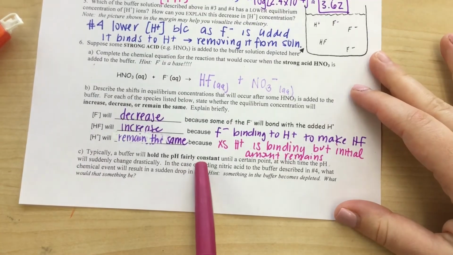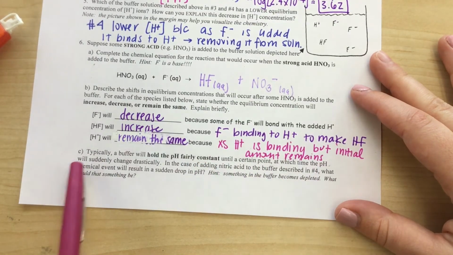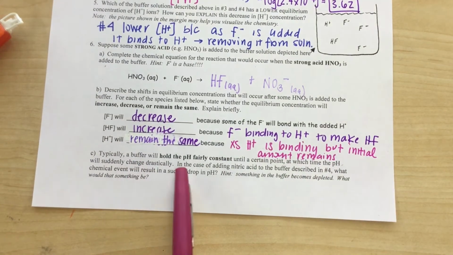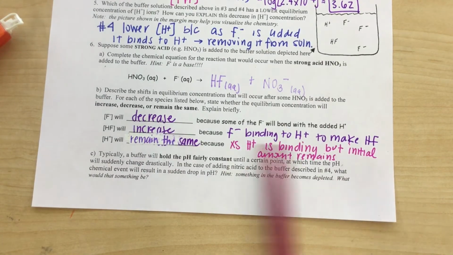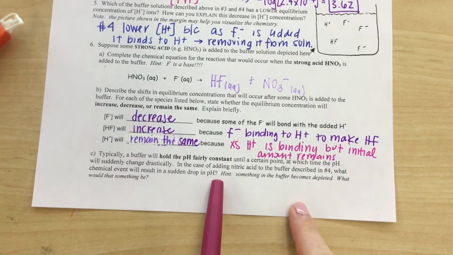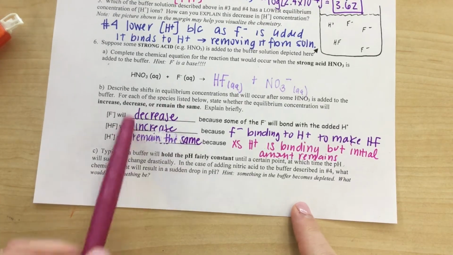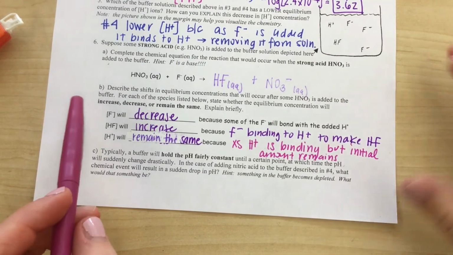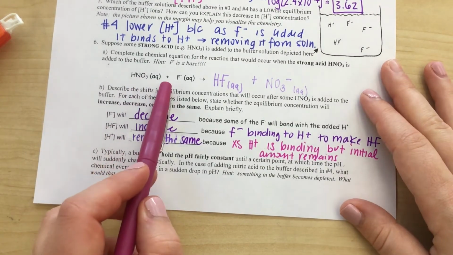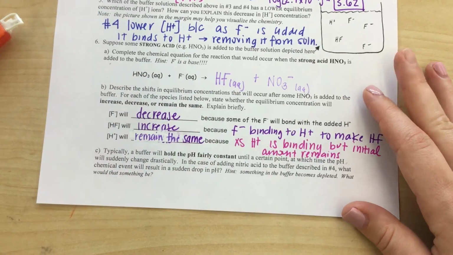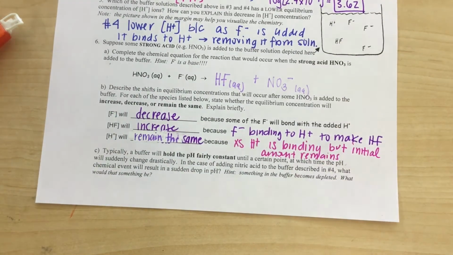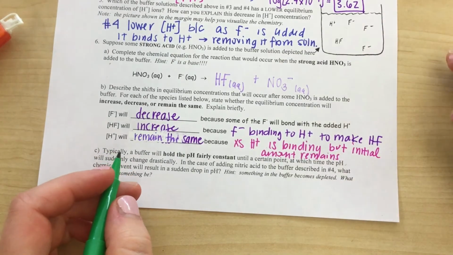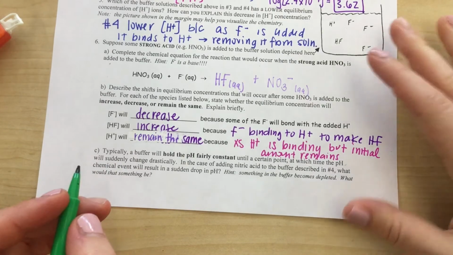Typically, a buffer will hold the pH fairly constant until a certain point at which time the pH will suddenly drastically change. That's what happens in buffers. In the case of adding nitric acid to the buffer, what chemical event will result in the sudden drop of pH? Well, as the buffer moves along, as the equilibrium shifts with this additional acid being added in, the F- is decreasing. And so it will decrease to a point where there is no more. And when there's no more F- in solution, then the amount of H+ will drastically increase.